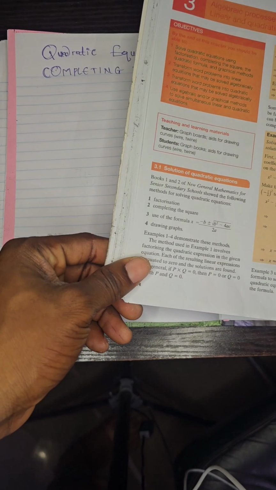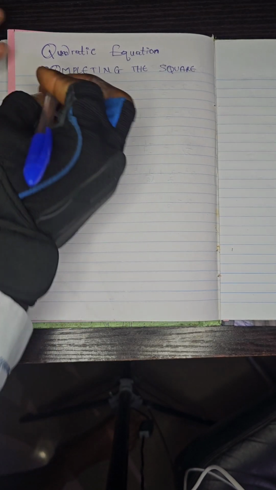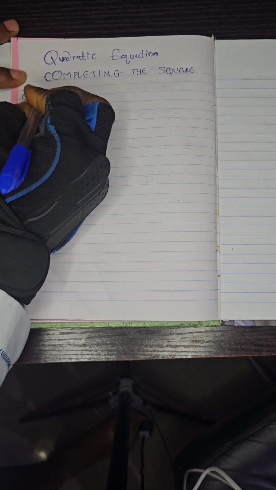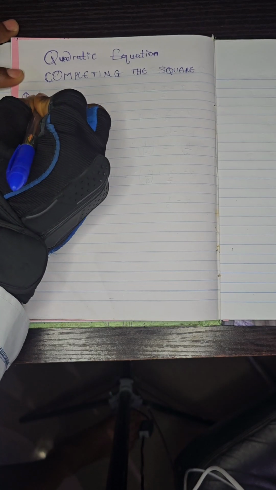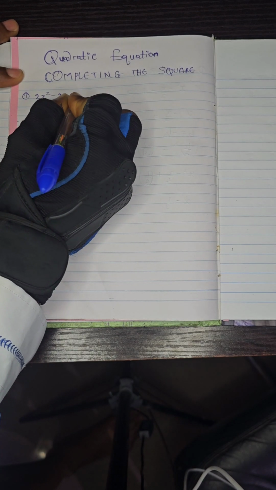In this class, we are going to deal with the second method for solving quadratic equations, which is completing the square. Now, let's solve the first example: 2x squared minus x minus 8 equals 0.